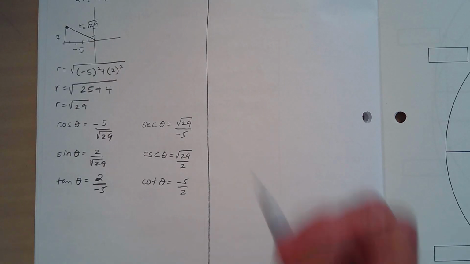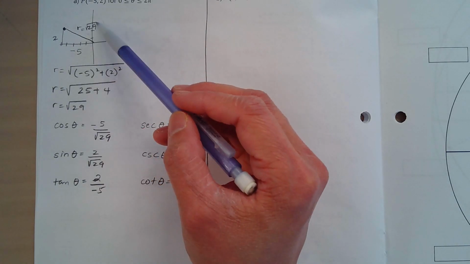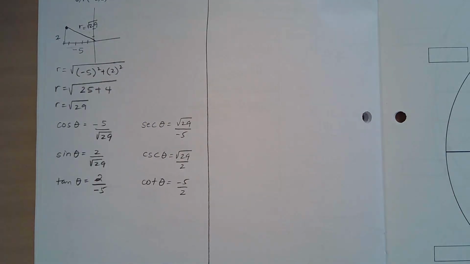Yeah. But when we look at this, we said the radius has to be positive. So we're keeping the x as -5. But when you look at it overall, it's still going to be a negative value.